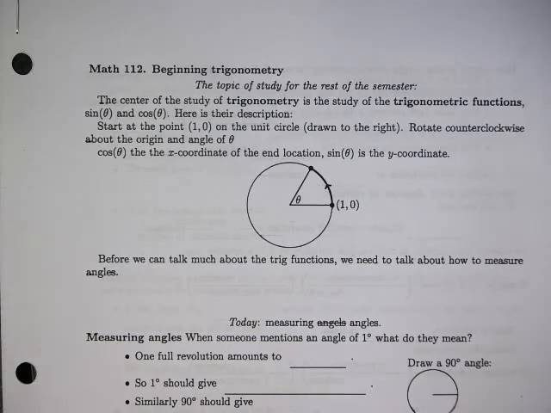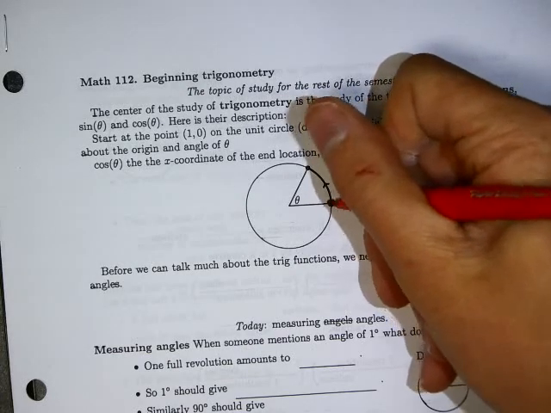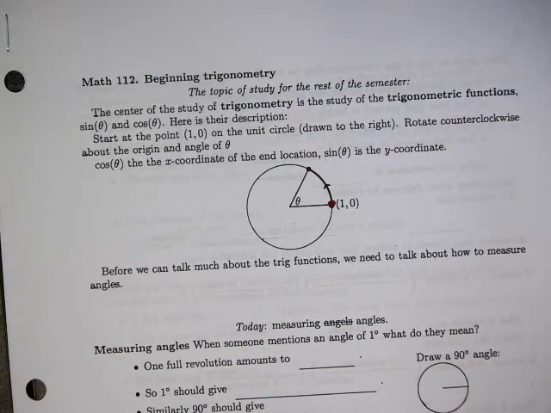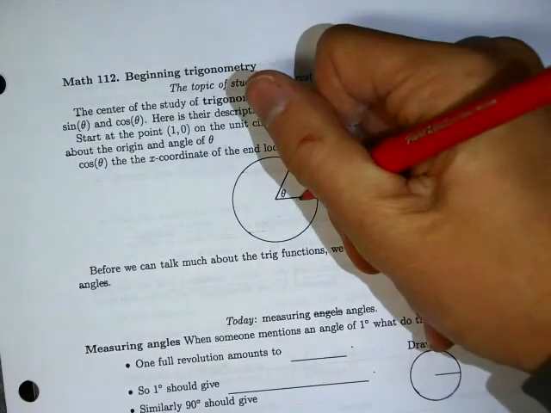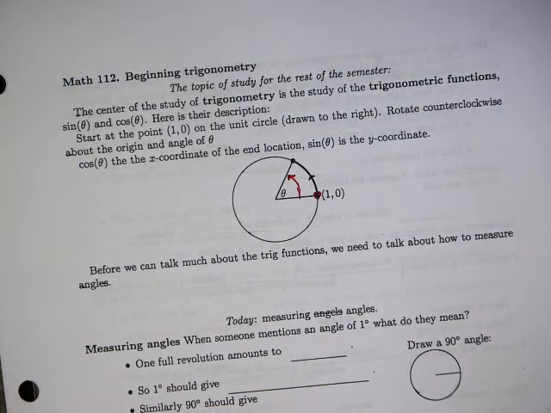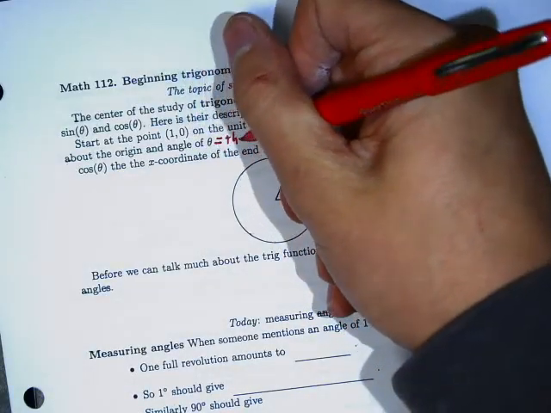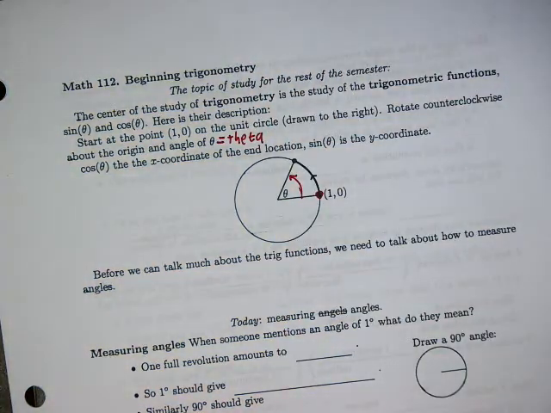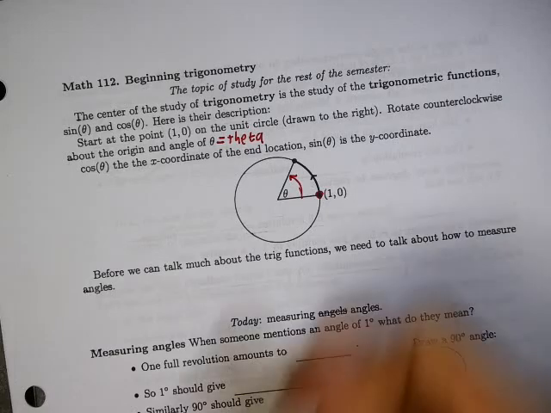So here is the fundamental function that we'll study when we talk about trigonometry. Start at the point 1, 0 on the circle of radius 1. Then rotate counterclockwise about the origin an angle of theta. I'll often use Greek letters to indicate angles: thetas, alphas, betas. You'll end at some point in the plane. So you'll end at some point, x comma y.